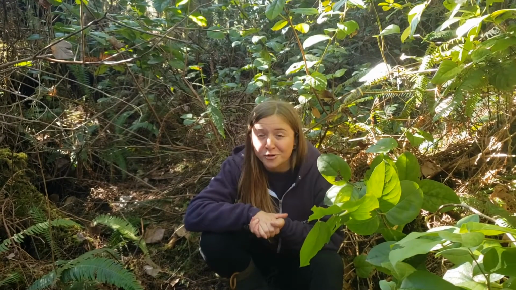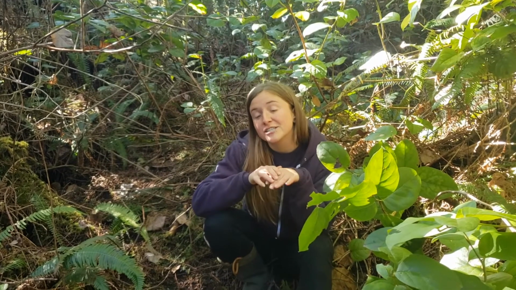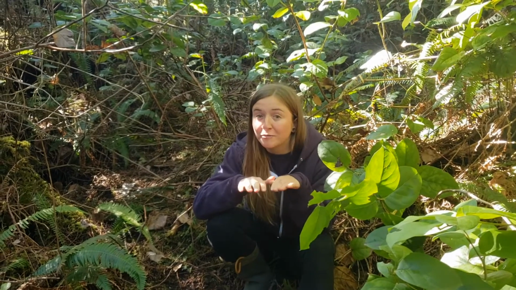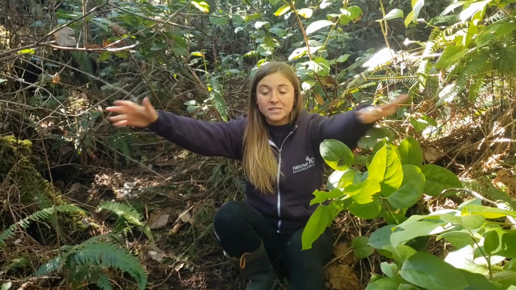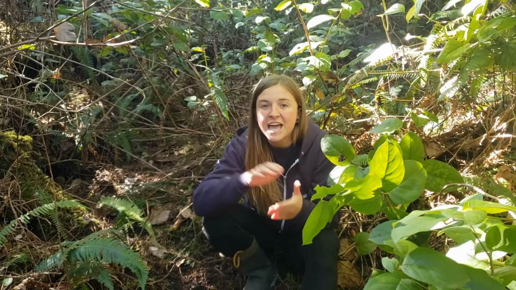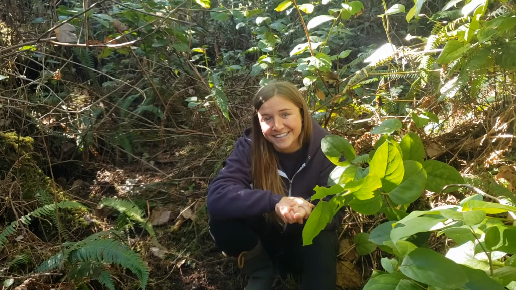So the mushroom has adapted to come up out of the ground so that its spores, or its reproductive properties, can then be spread throughout the forest by wind or animals brushing up on it, and it has a much better chance of having a successful reproduction.